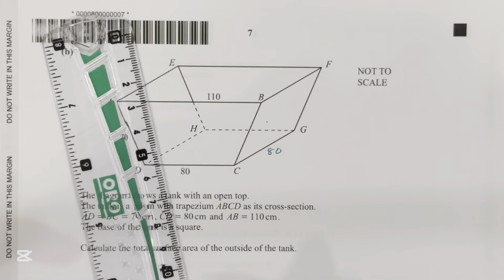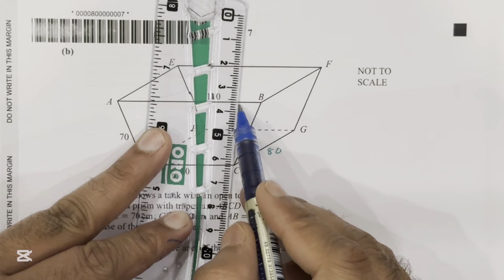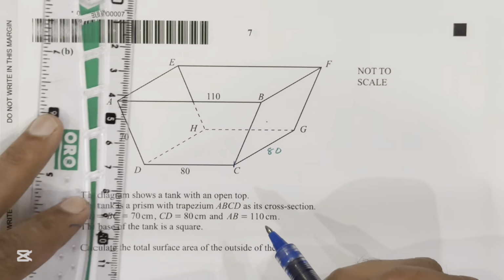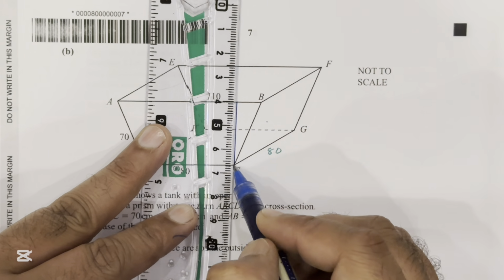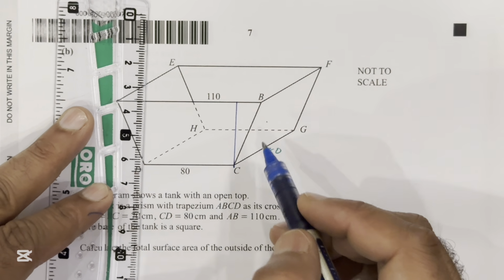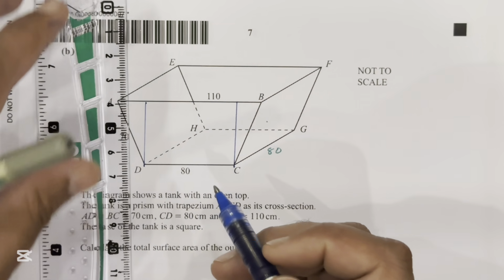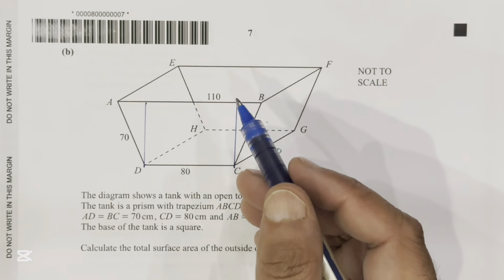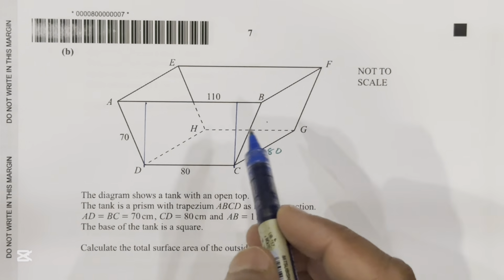I'm drawing this. We know that the formula for the trapezium is 1 over 2 sum of parallel sides multiplied by the height.